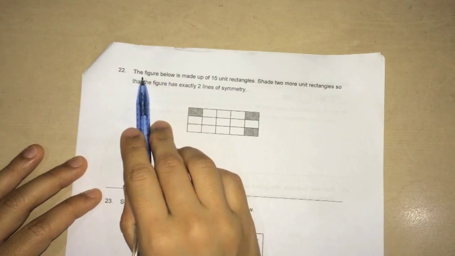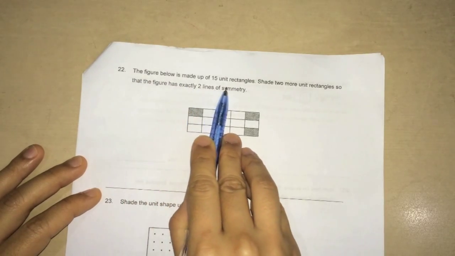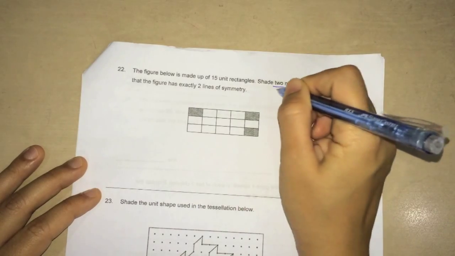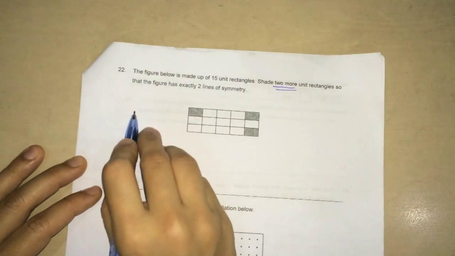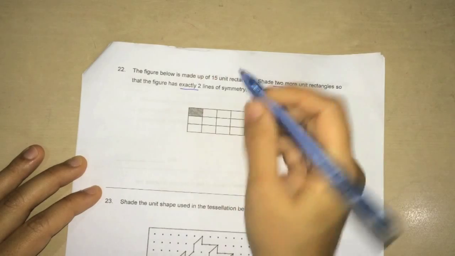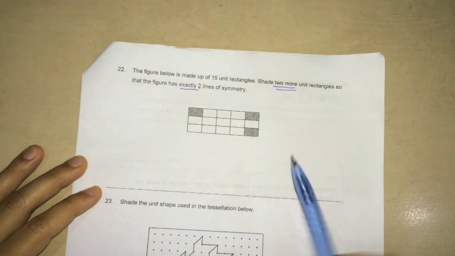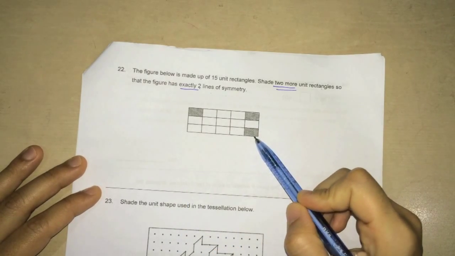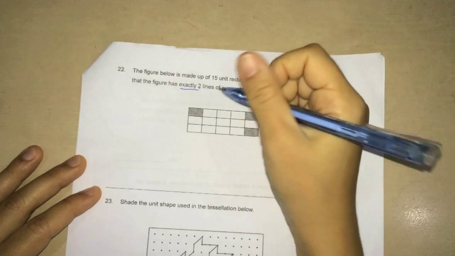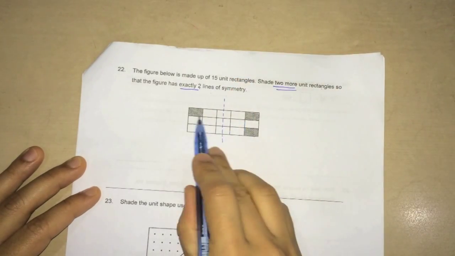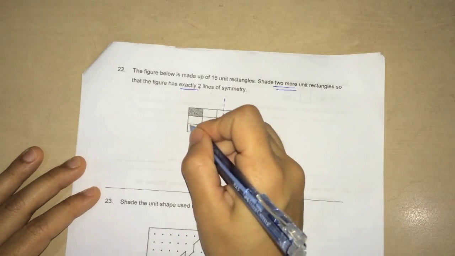Question 22. The figure below is made up of 15 unit rectangles. Shade two more unit rectangles so that the figure has exactly 2 lines of symmetry. So let's look at this figure. You see that these two are shaded. If we have this line of symmetry, we will have to shade this as well.